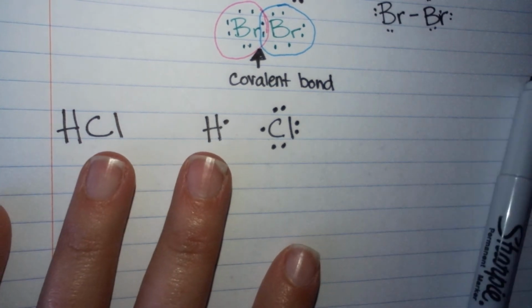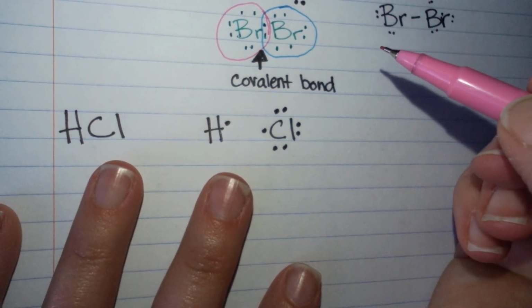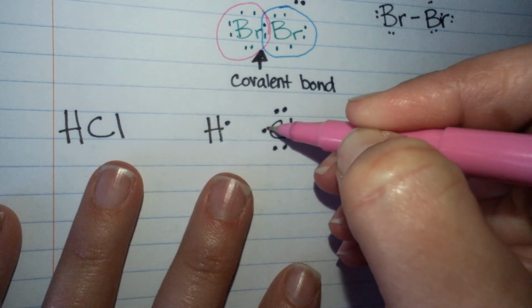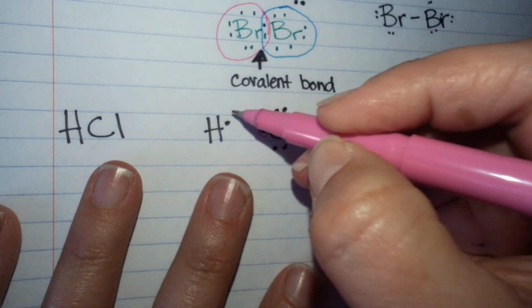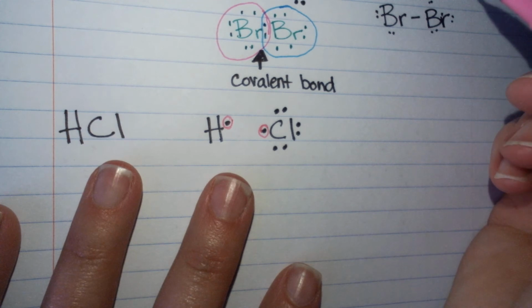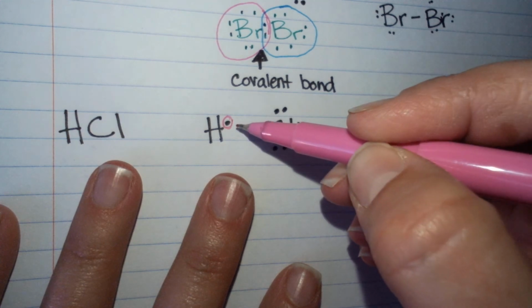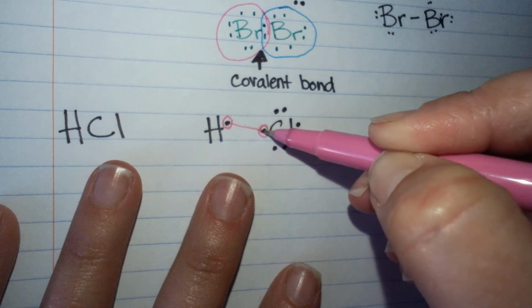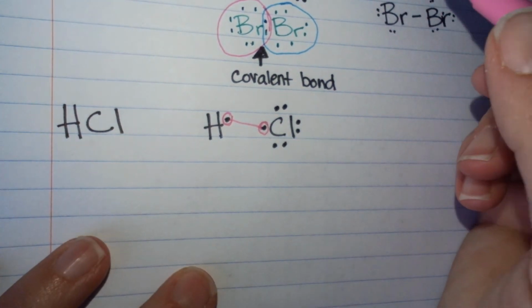So we're going to find those lonely electrons. Right here's a lonely electron. Right here's a lonely electron. And they're going to connect. They make a bond. They have a partnership.